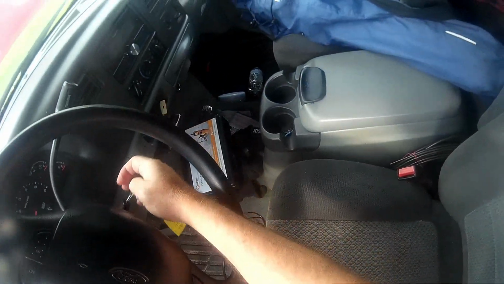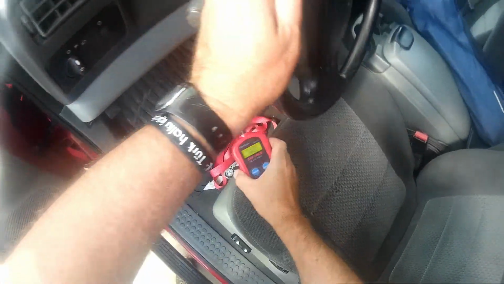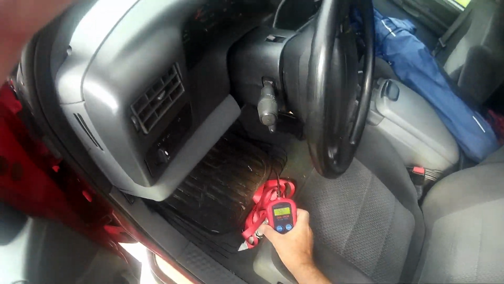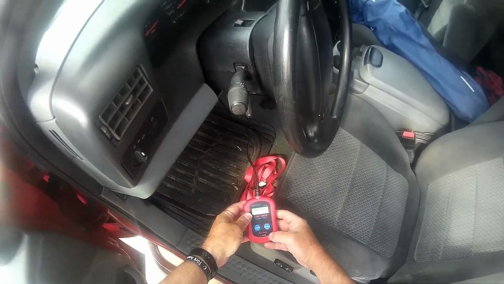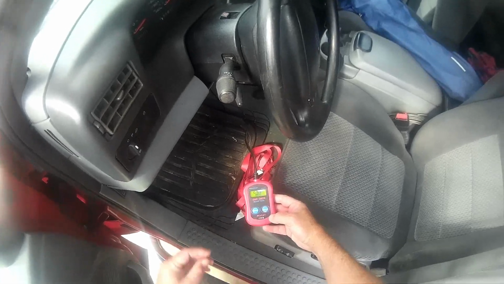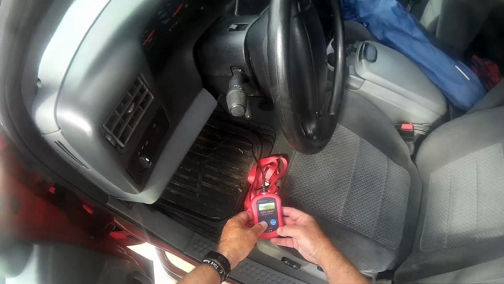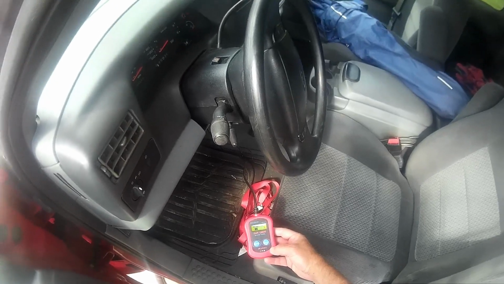So I'm getting ready to power up the diagnostic tool here, and this is a real basic tool, but it gives you what you need as far as trouble codes. And the codes will come up, and you'll see them on the display there.